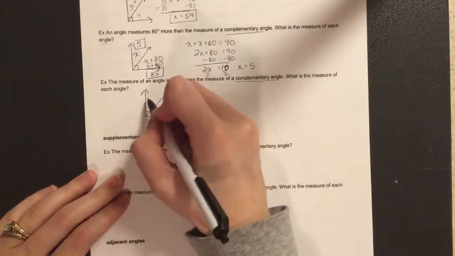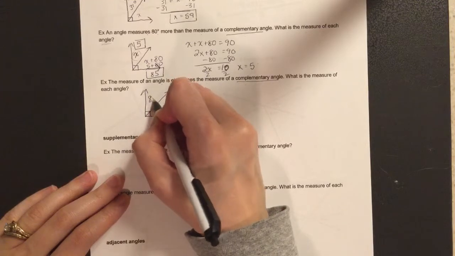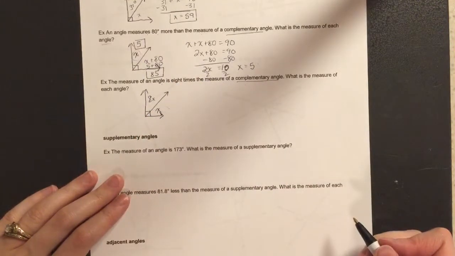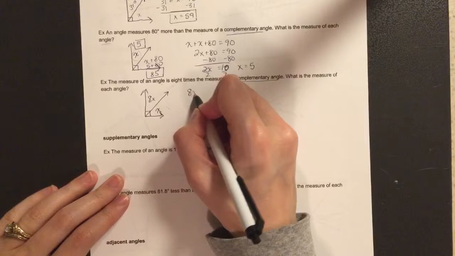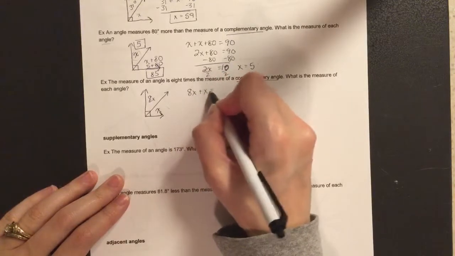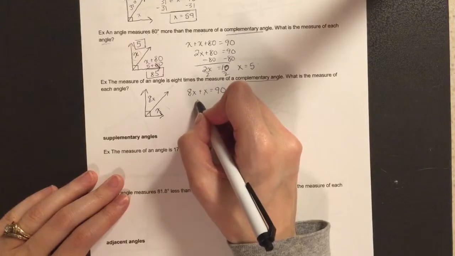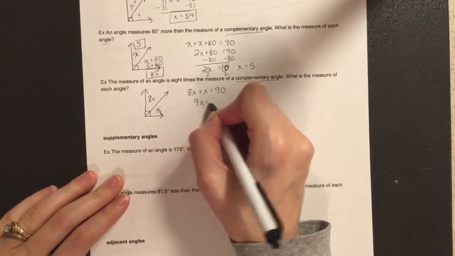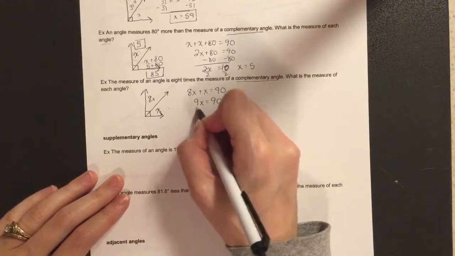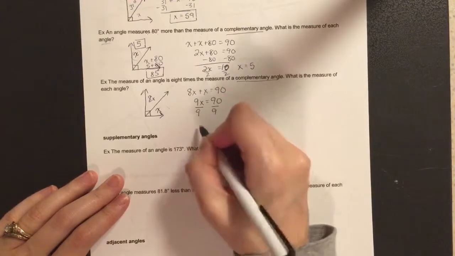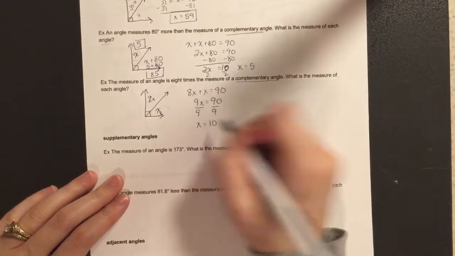Don't know the complementary, but I know this other one is going to be 8 times whatever that one is. So I've got 8x plus x is equal to 90 degrees. 8x plus x is going to give me 9x's is equal to 90. Divide both sides by 9. X is going to be equal to 10.